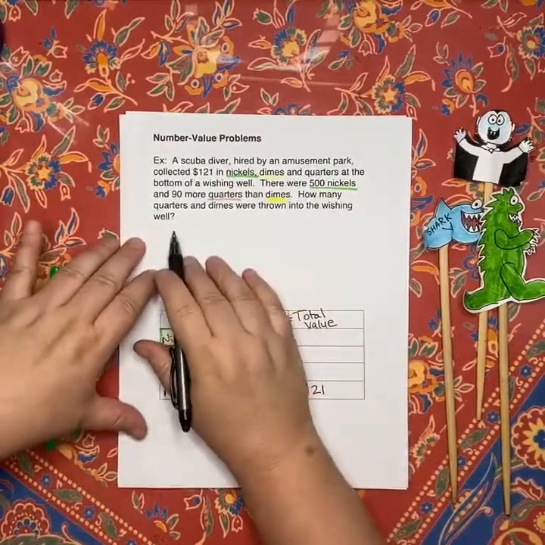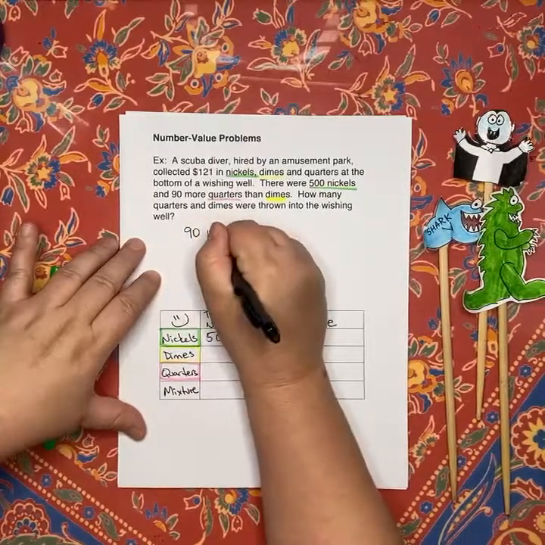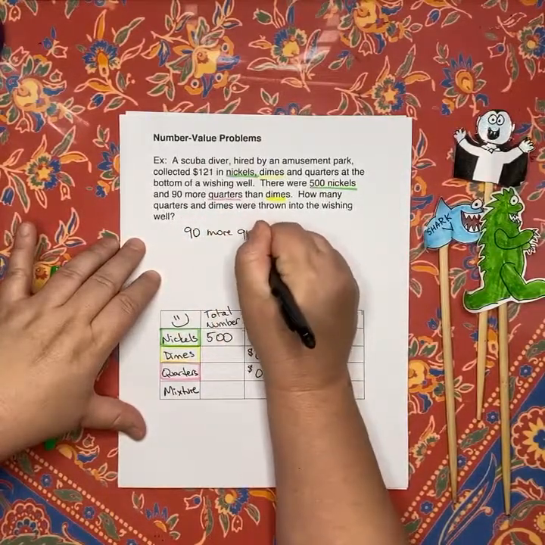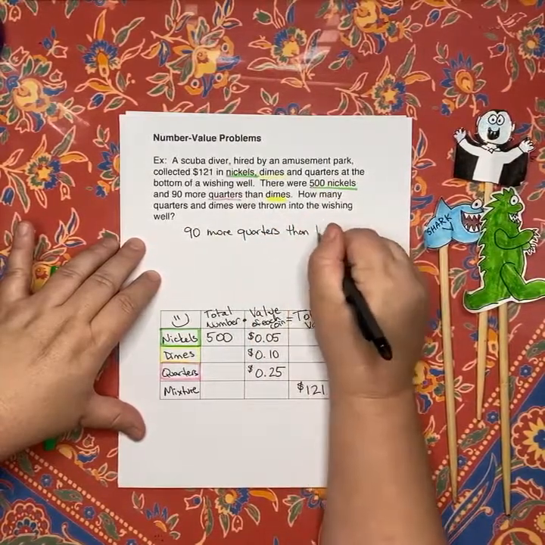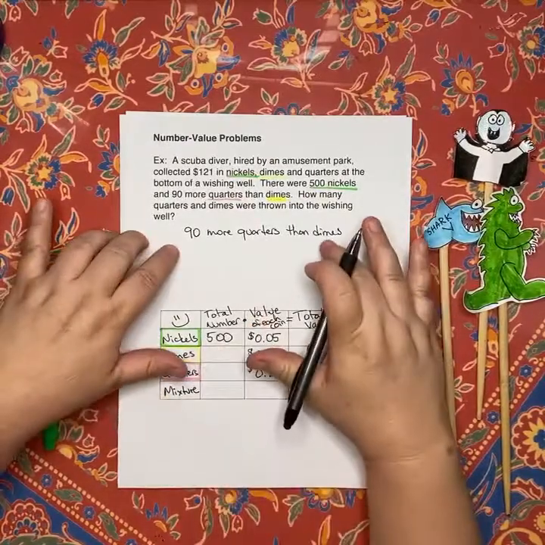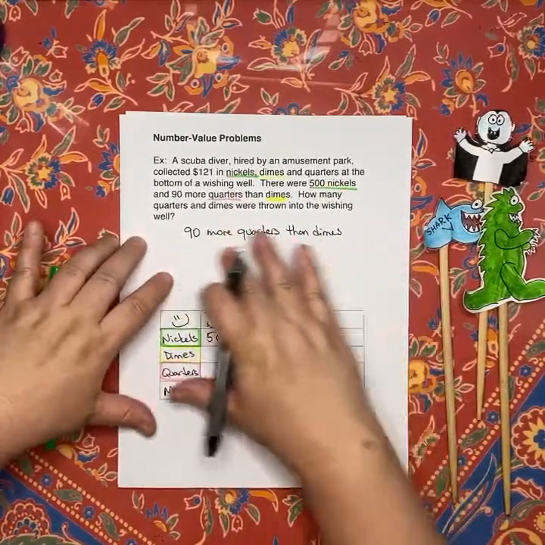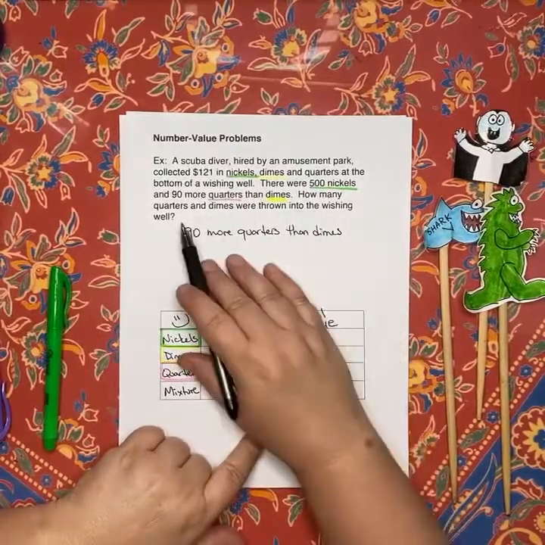So I'm going to write right here, 90 more quarters than dimes. Okay, so I'm going to figure this out. I'm going to use this space to figure out what I can do with this. And then it says, how many quarters and dimes were thrown into the wishing well? Awesome.